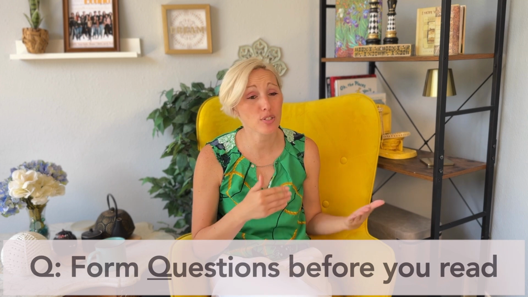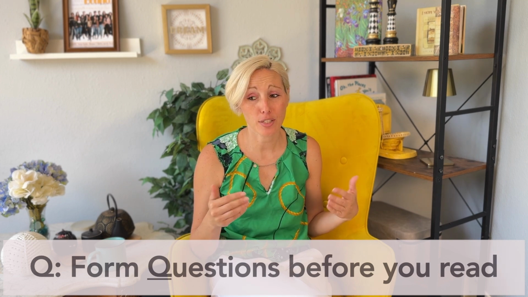The next part is in relation to this. So the second part, while you're doing that, you might as well take a couple of seconds and do step 2. That's form questions before you start reading. You could do this right before you start reading, and it will have a great effect as well. But I'll explain why it's better to do it when you first get it in a second.